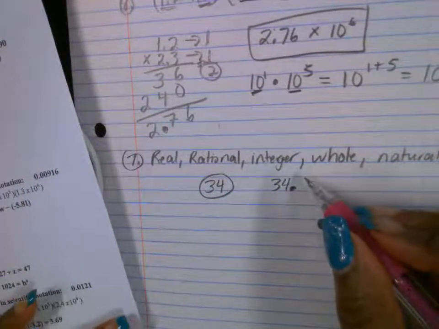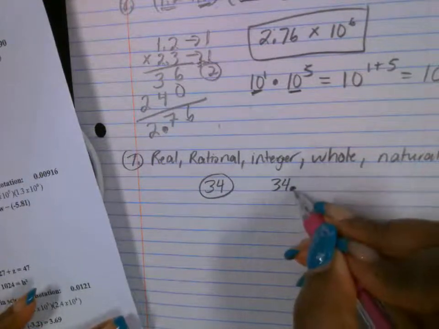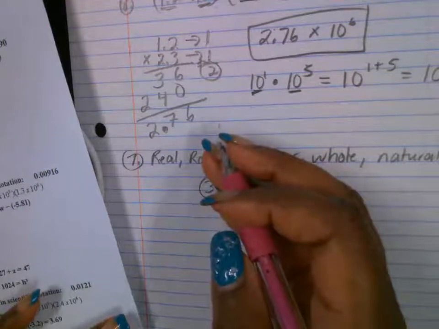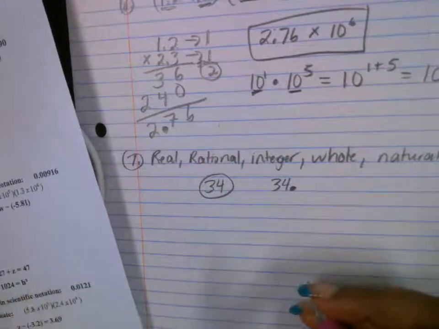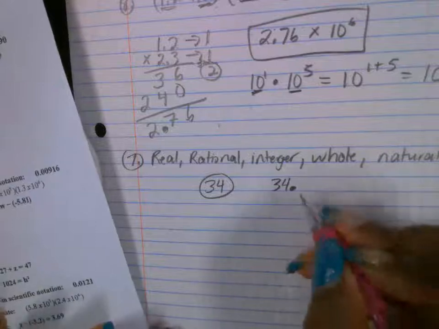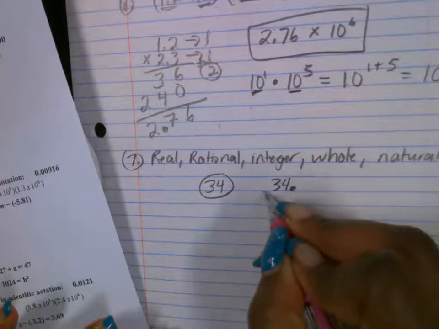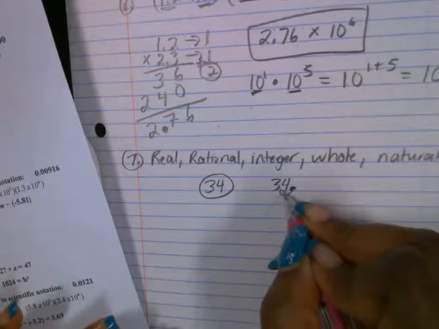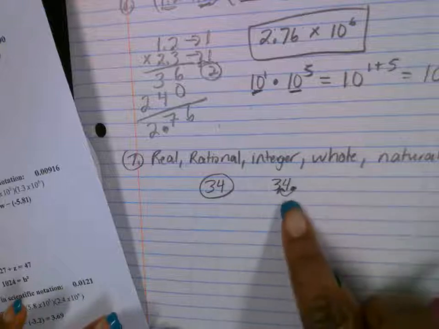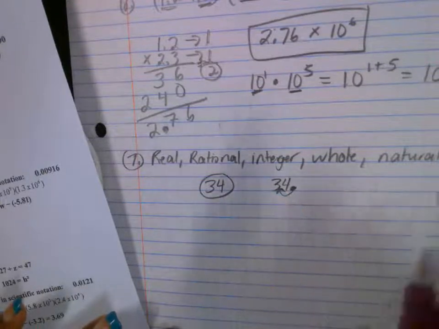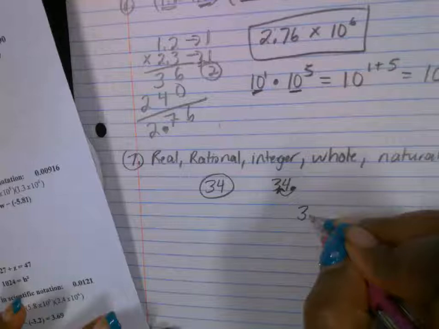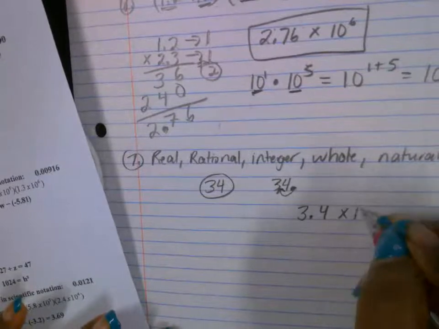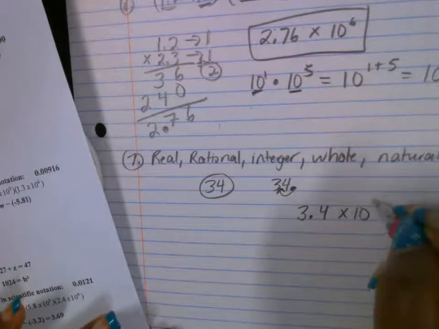So in order to write a number in scientific notation, you move the decimal behind the first significant digit. Significant digits are 1 through 9. When I read this number, the first number I read is 3, so the decimal goes behind 3. How many times did I move the decimal? Once. So my answer is going to be 3.4 times 10. How many times I moved the decimal? 1 time.